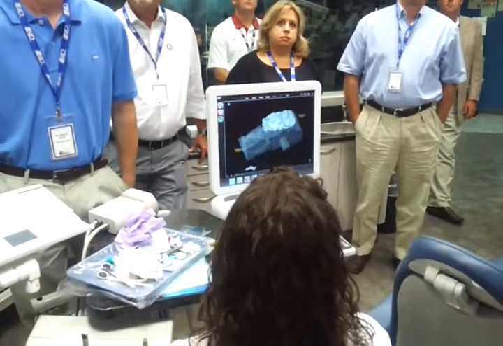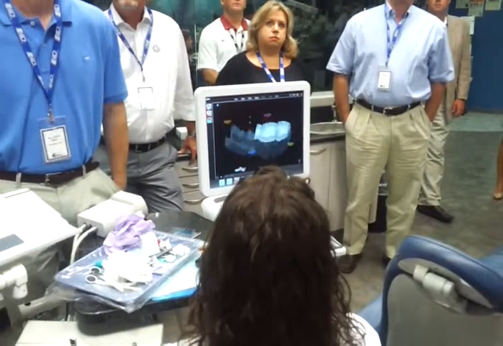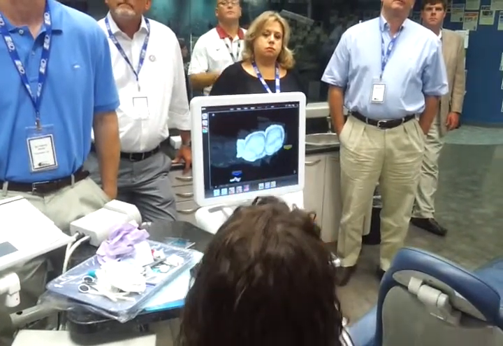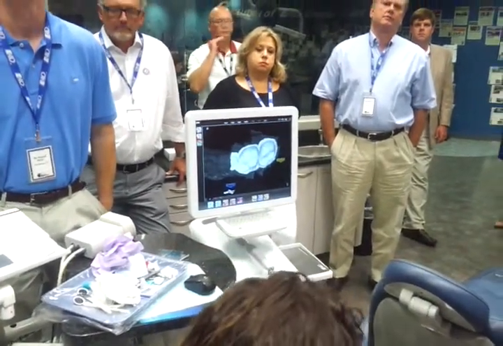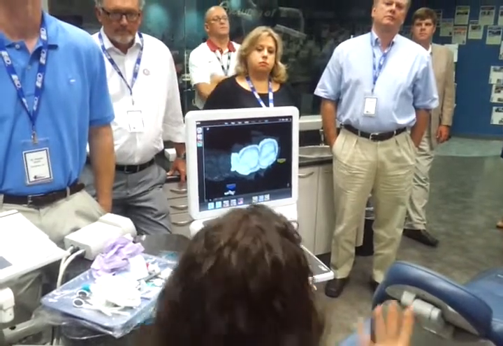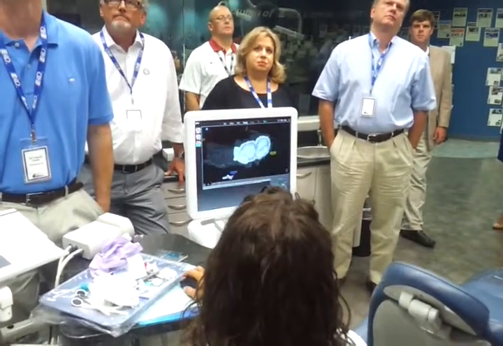Always rotating, lots of clicking and rotating. Just like when you get a lab case back from your lab technician, you don't just look at it from the occlusal and go, yeah, this looks great, it's going to fit. No, you rotate, you take a look at it from all angles.